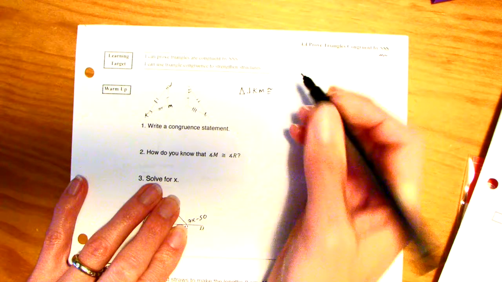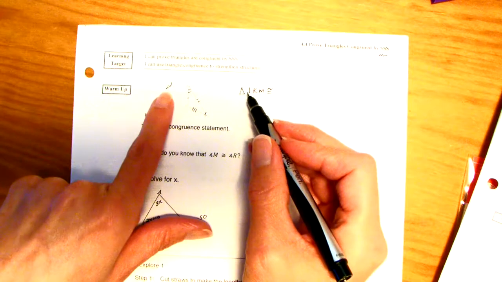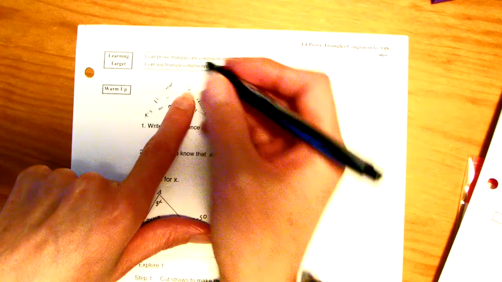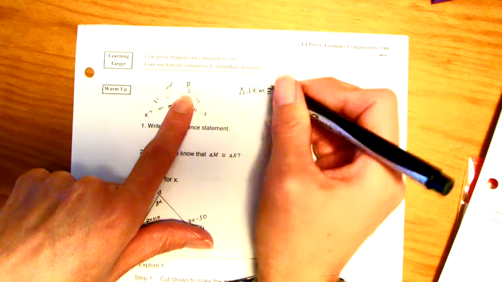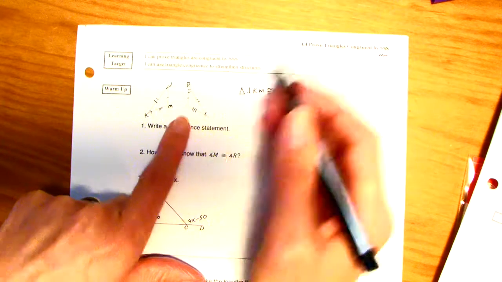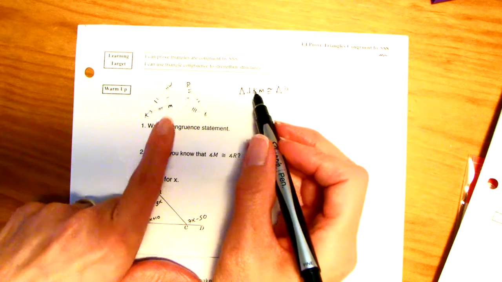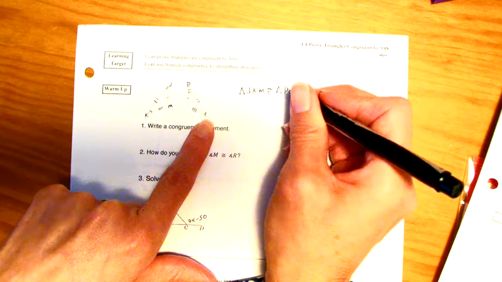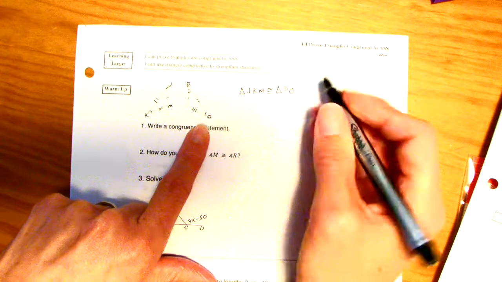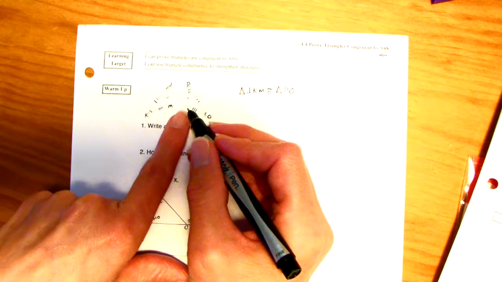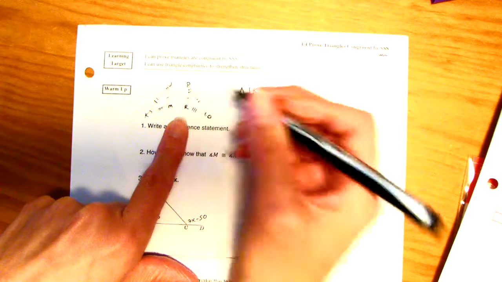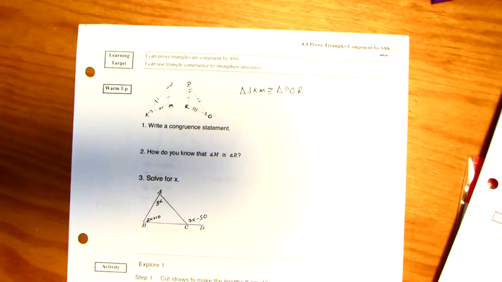is congruent to. So J has two slashes, so that would go with this letter, and that's letter P. So triangle P. Okay, so K was next. I have one single arc, so that would be O. That's letter O. And then the last one I didn't put any mark. That would be letter R. So they must be in the correct order.